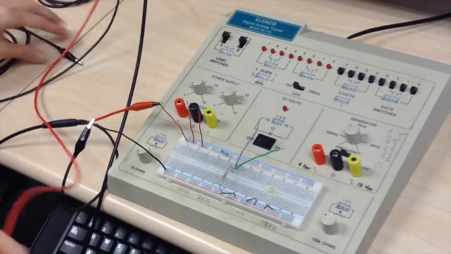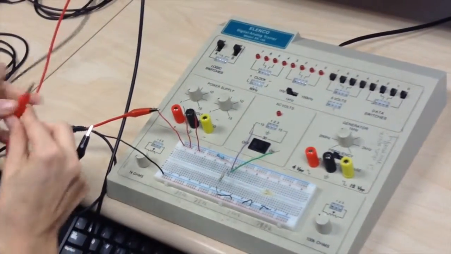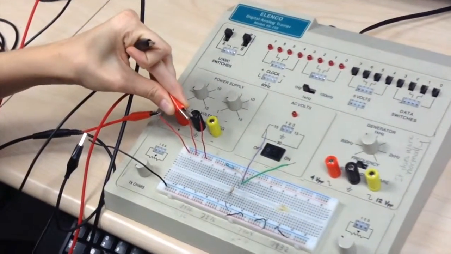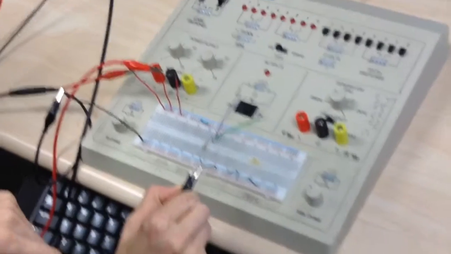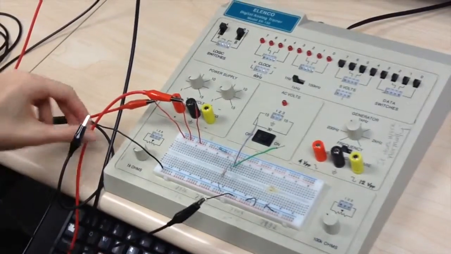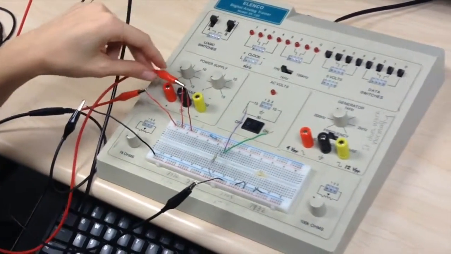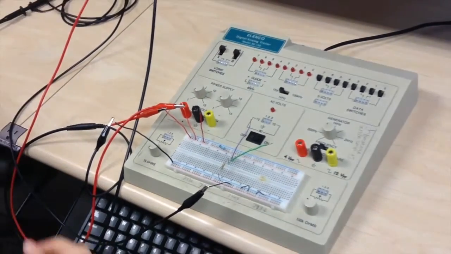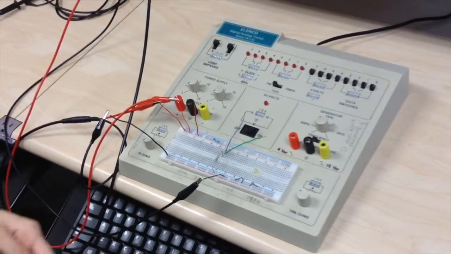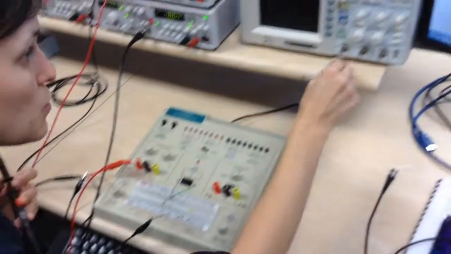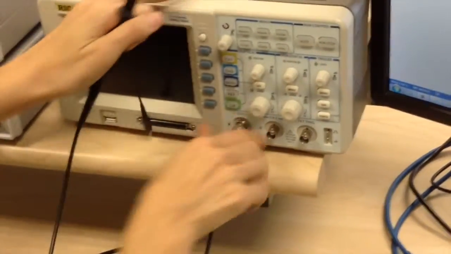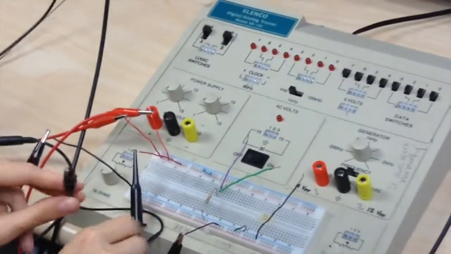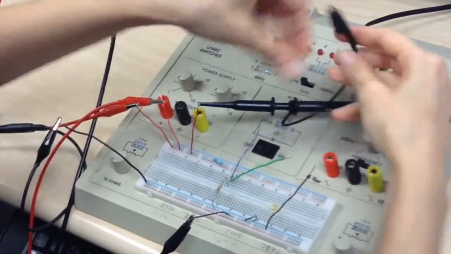Then we're going to start off with our digital multimeter measuring the RMS across the voltage source, so across the whole circuit here. Then we're going to connect our oscilloscope probes. Our channel 1 oscilloscope probe is going to measure the voltage source, positive to positive, negative to negative.